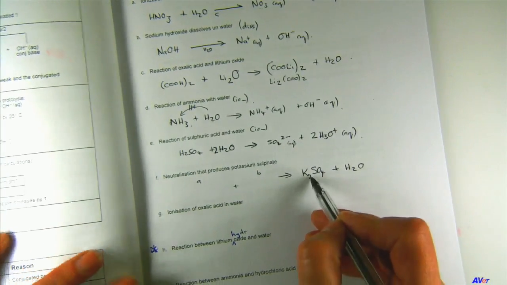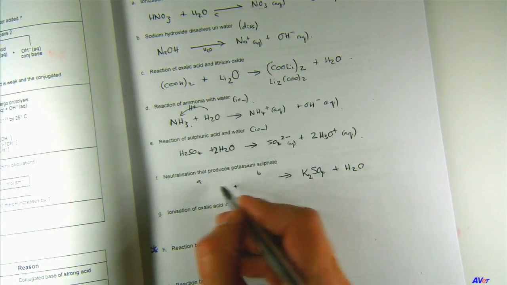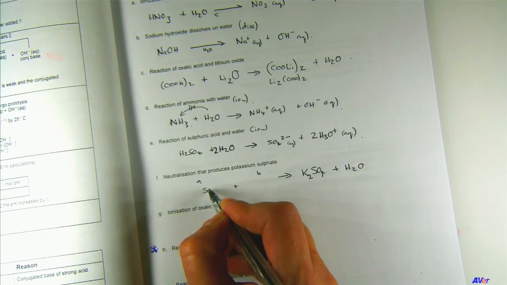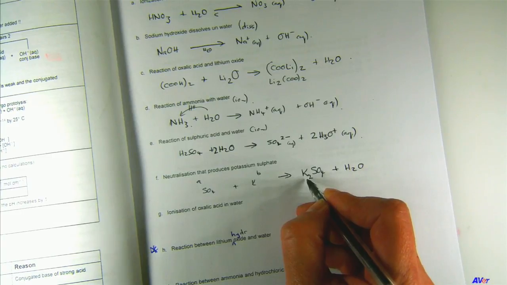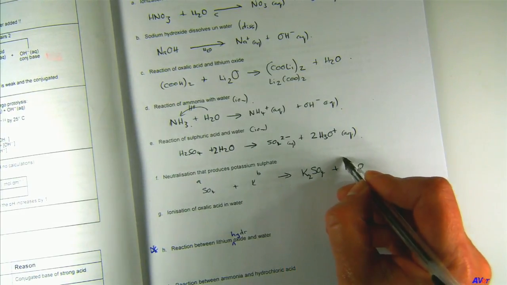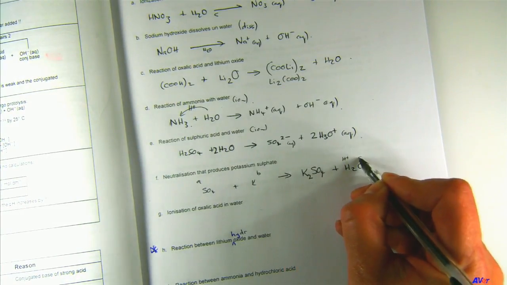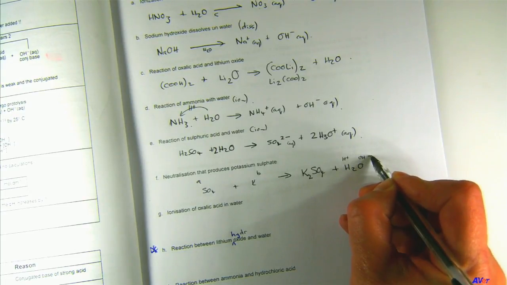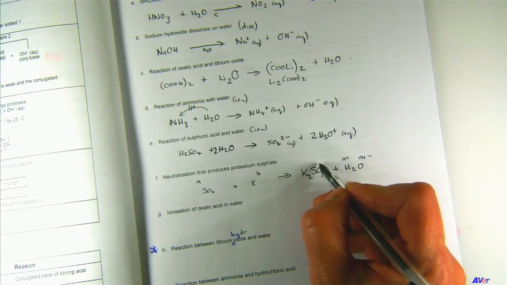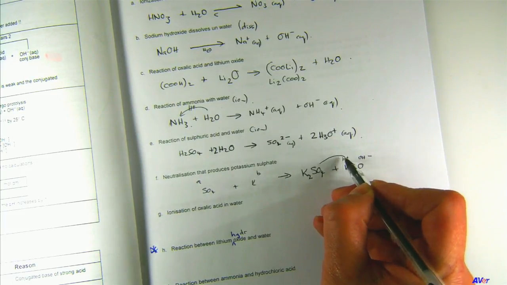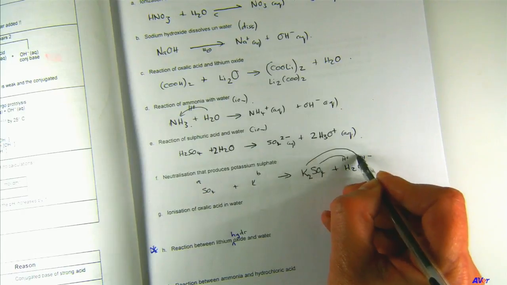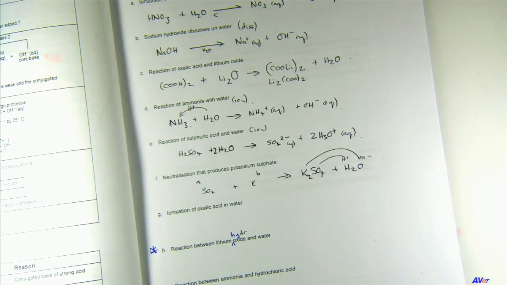Something is going to supply the sulfate, and something is going to supply the potassium. So you think about water as being an H and an OH-, and then you just go back. This one is minus, so it will bind to that positive. This one is positive, so it will bind to that negative. And there you've got it.